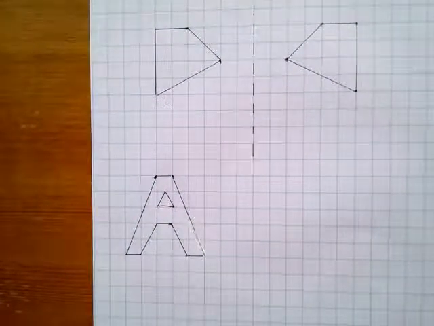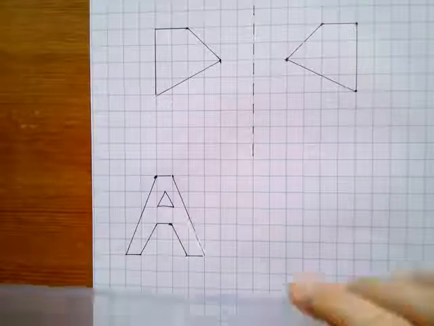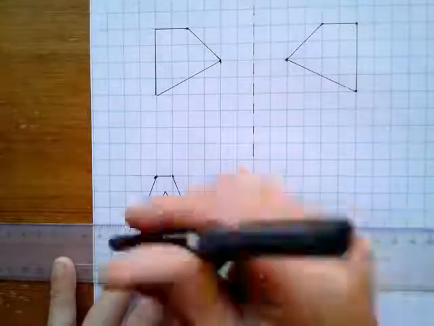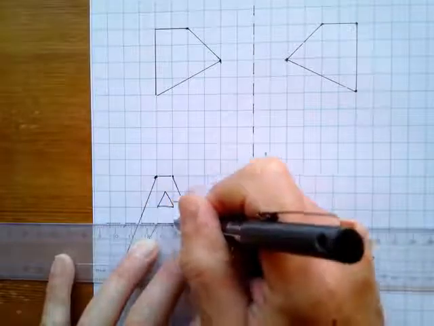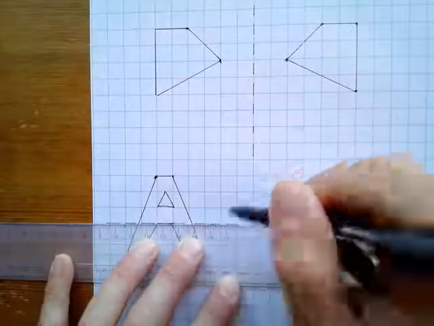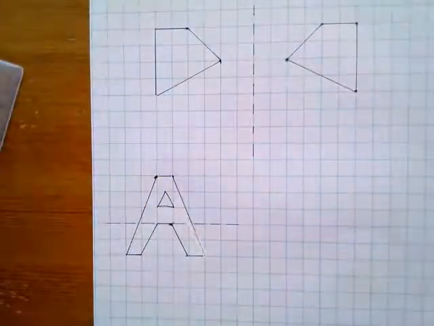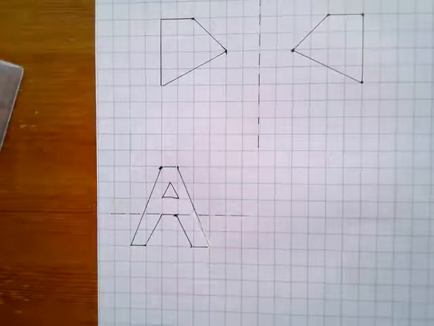Now, this time I'm going to put the mirror line somewhere inside the shape. I'm going to put it along here like that. There we go. And I'm going to reflect it.